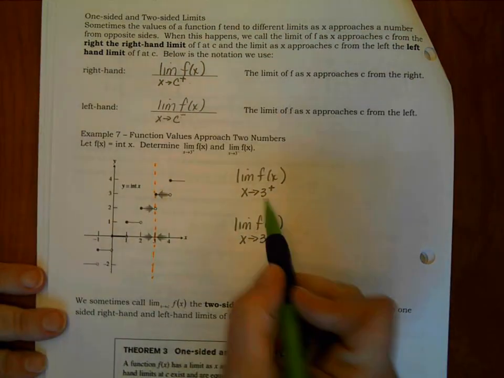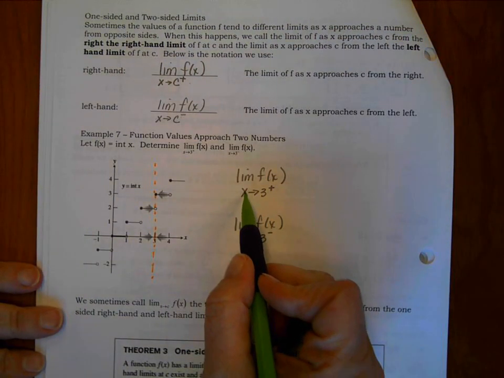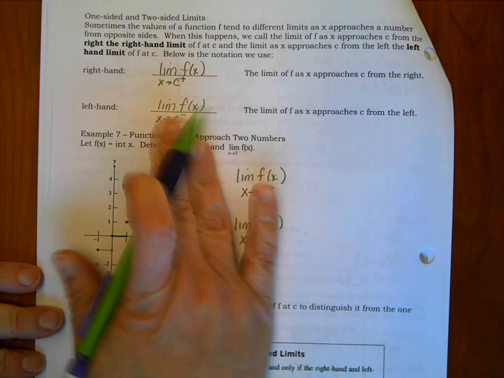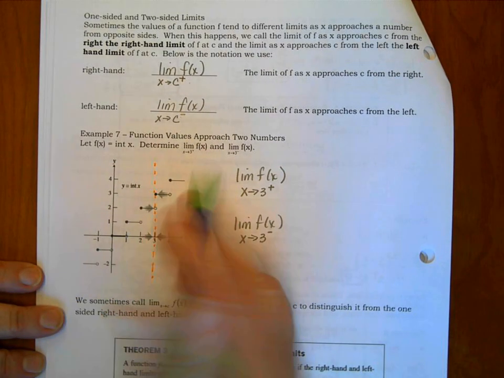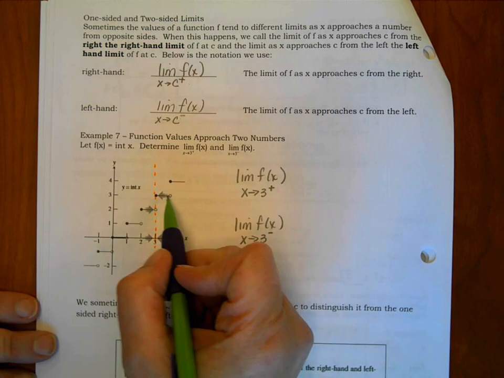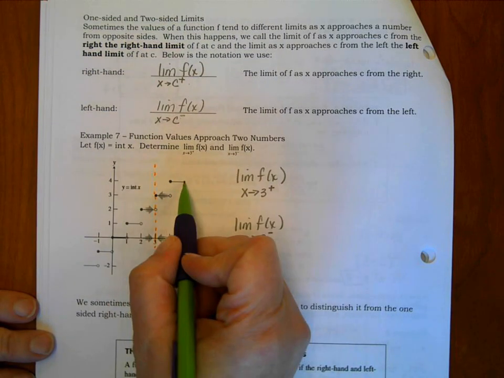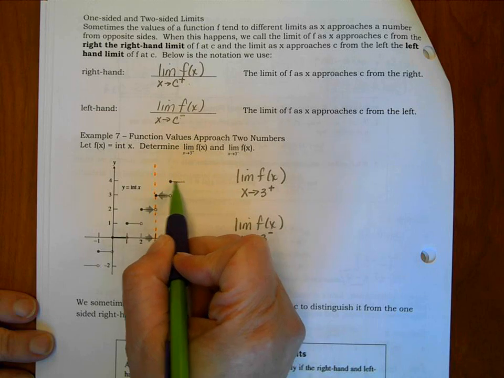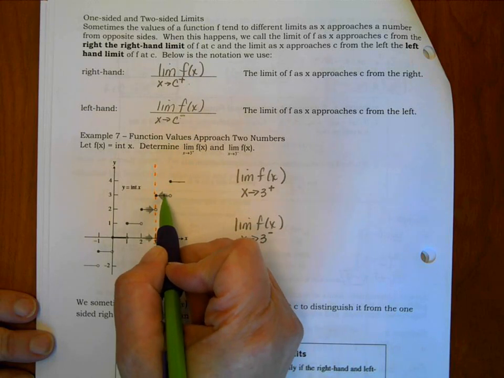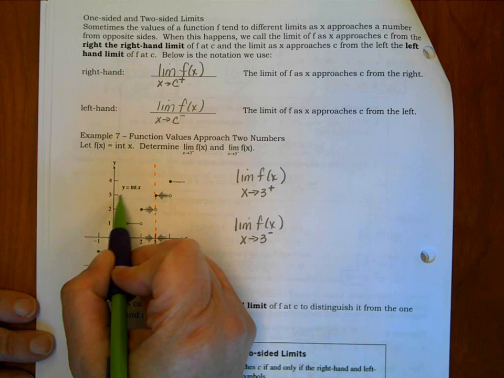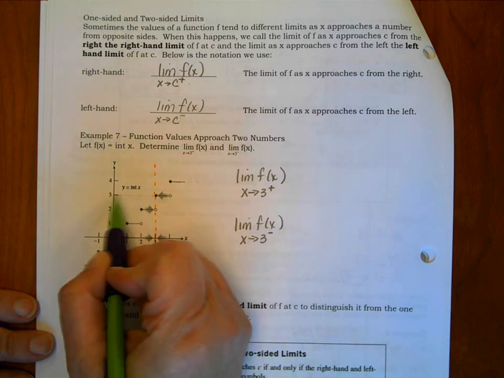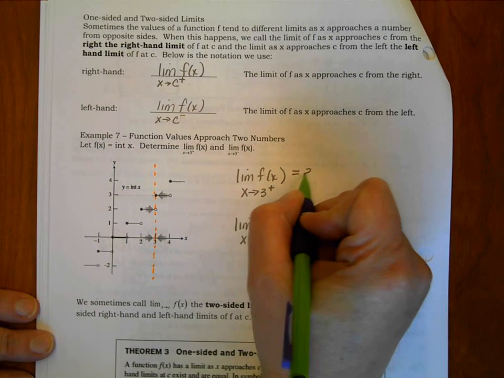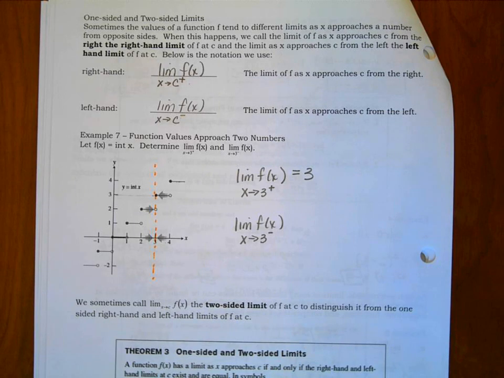Sometimes people get confused. When we approach 3 from the right, that means on the right side of 3, but you're heading to the left because I'm heading towards the 3. So if I start to the right on this graph and head towards the 3, I'm walking along here and then I have to jump down and walk along here, and as I get closer and closer to 3, my y value is getting closer to 3. So that's my limit as I approach 3 from the right.